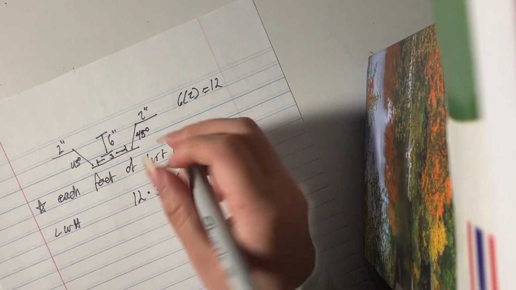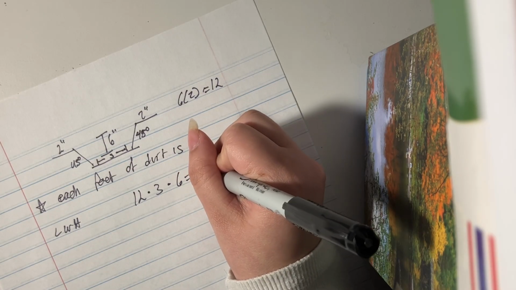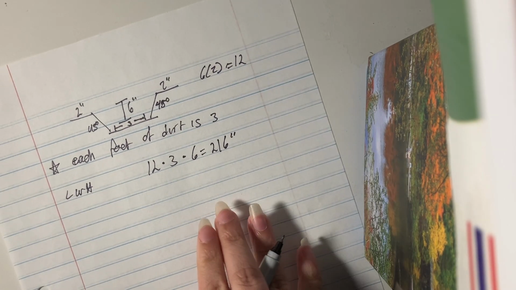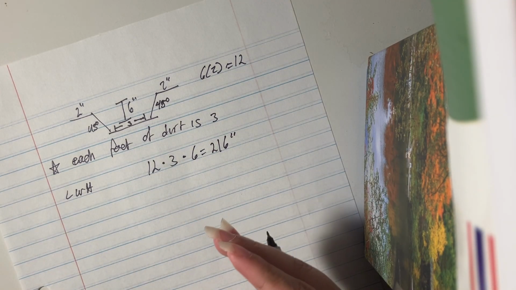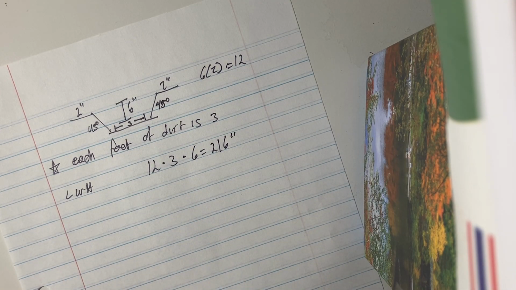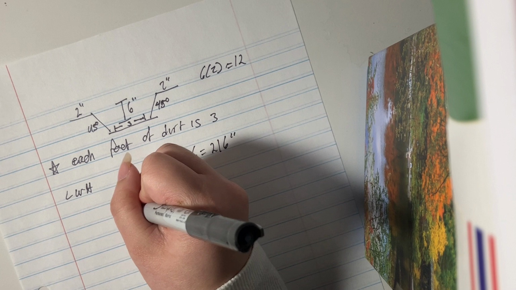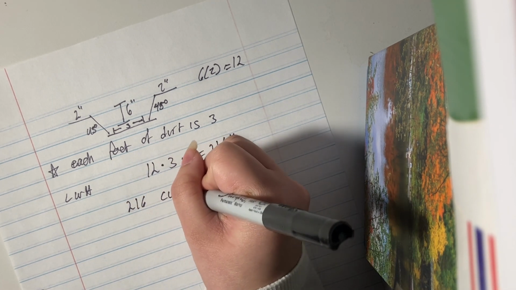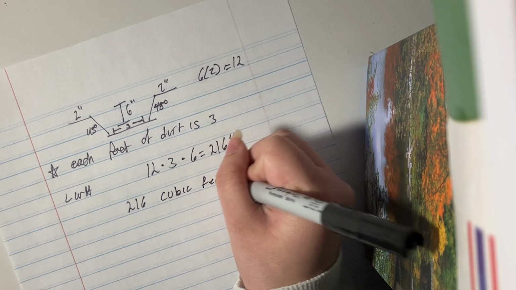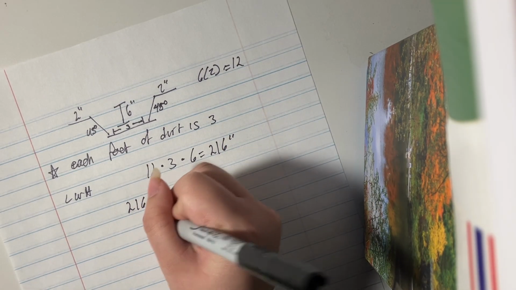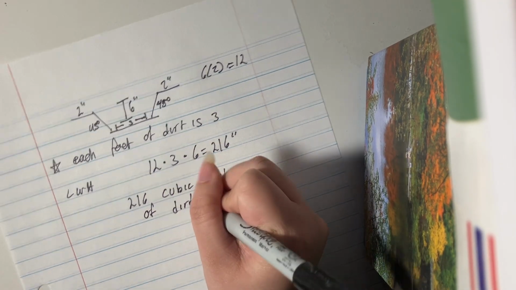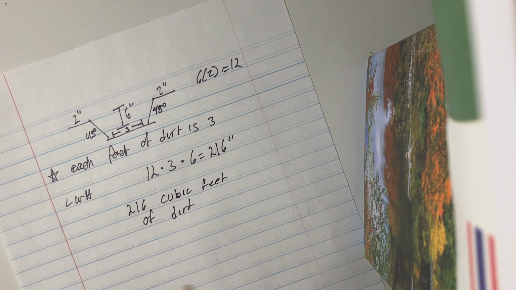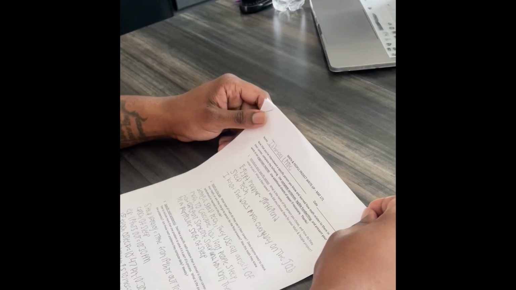When you multiply all this, this will come out to be 116 feet, and so the final answer would be 160 cubic feet of dirt. And this is a scenario of the work he does every week.